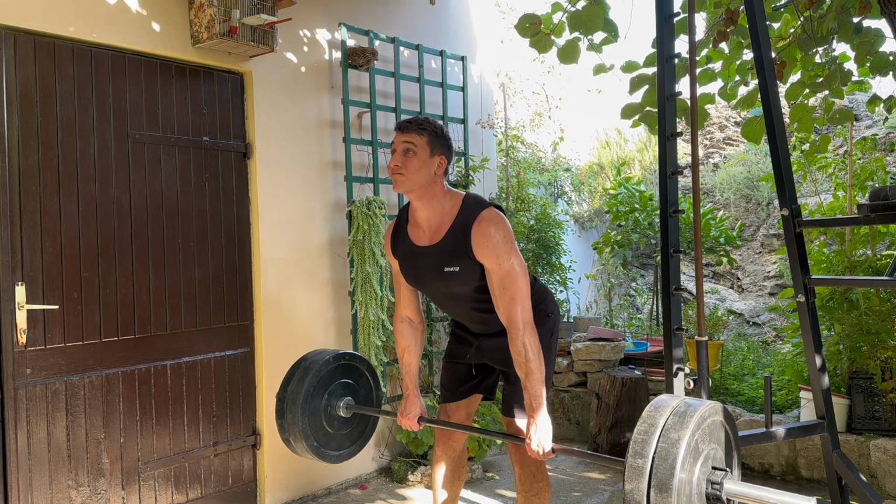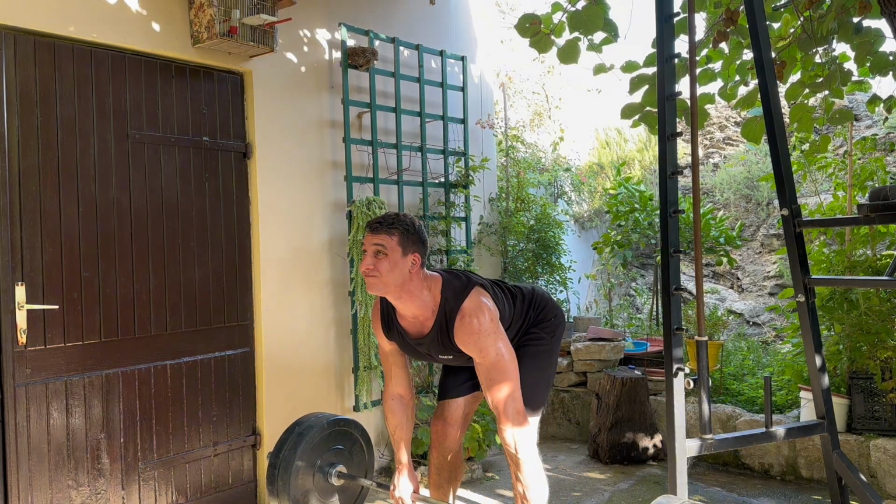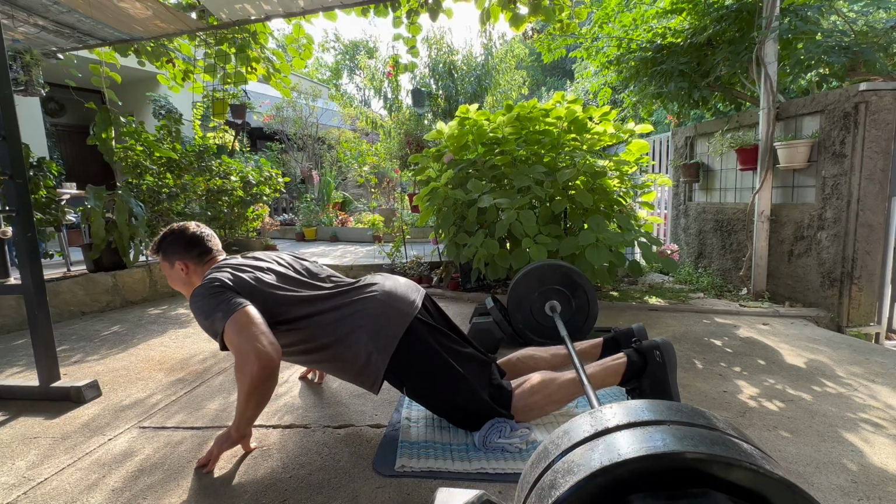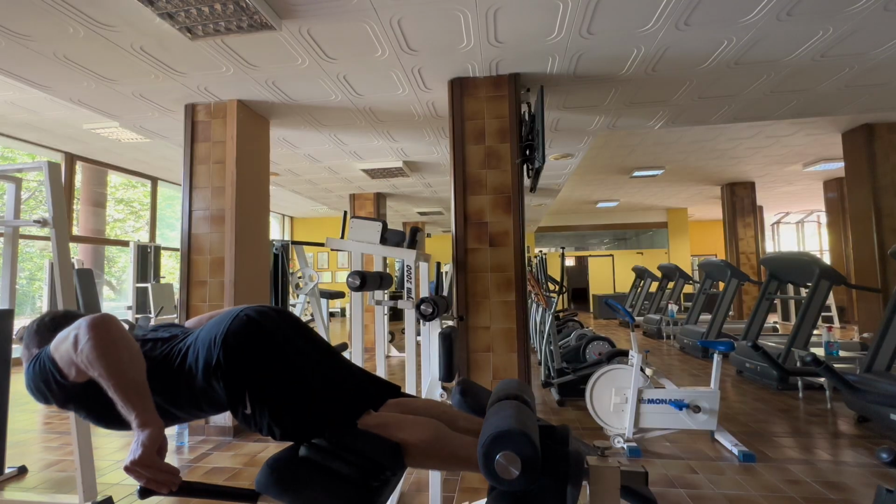So in order to maximize your hamstring development, you will need to include both knee flexion and hip extensions. For the hip extensions, best exercises are going to be Romanian deadlifts or good mornings. And for knee flexions, you can do any type of leg curls or glute ham raises.